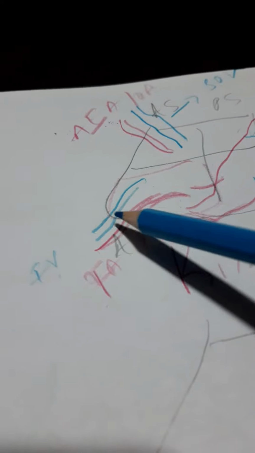Now let us see what is the importance of this blood supply, the venous drainage. The arterial blood supply we have already seen. So from the antero-inferior quadrant, as we are telling here, it will be draining into the facial vein.